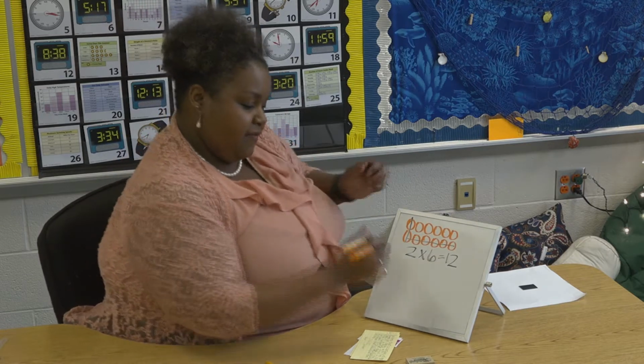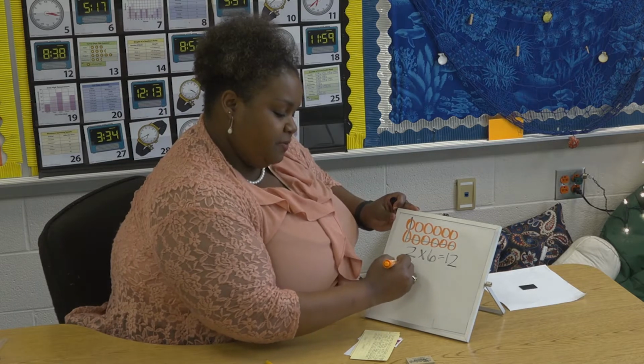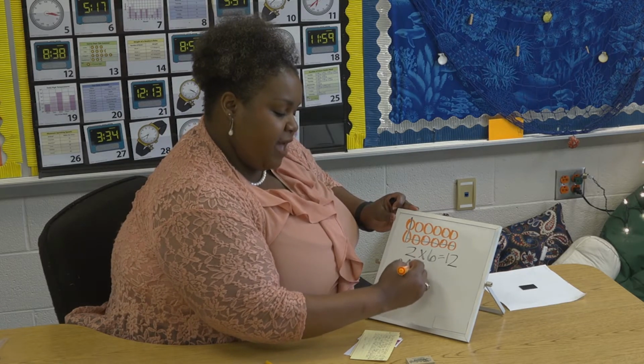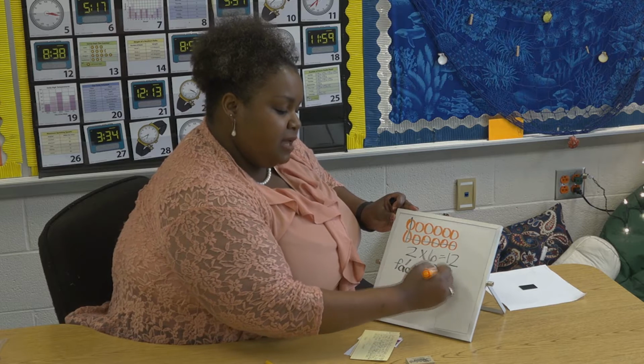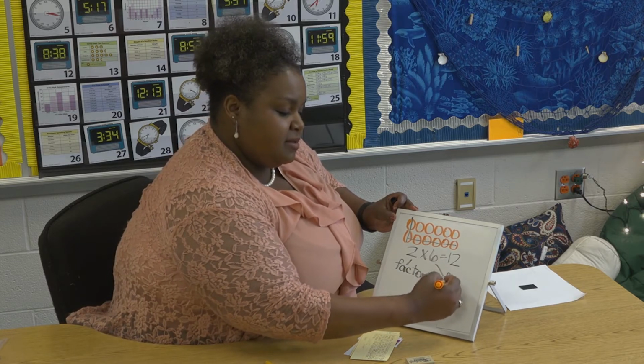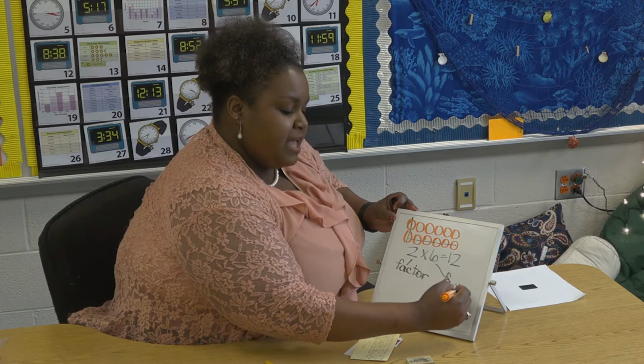With the multiplication problem 2 times 6 equals 12, we have what's called a factor. The 2 is a factor and so is the 6. What do you think it means to be a factor? What does that mean, a factor?